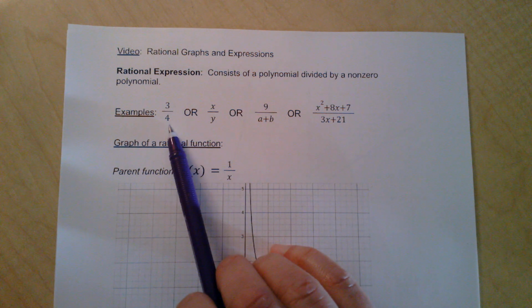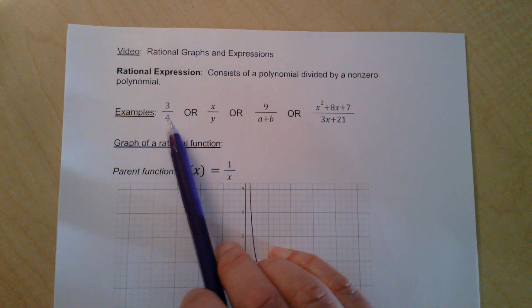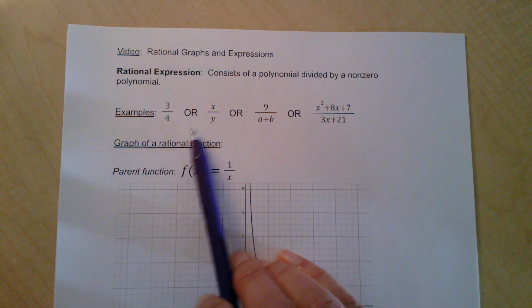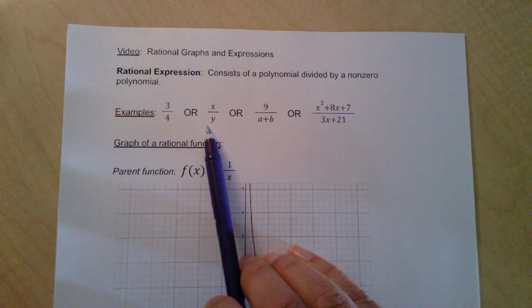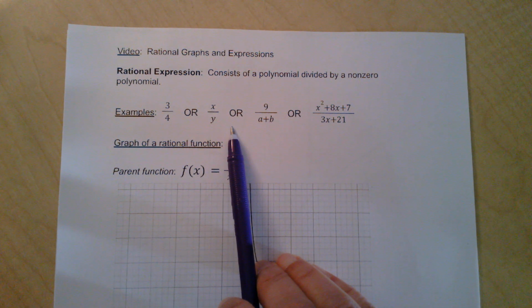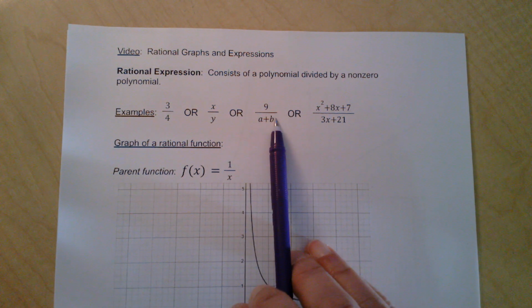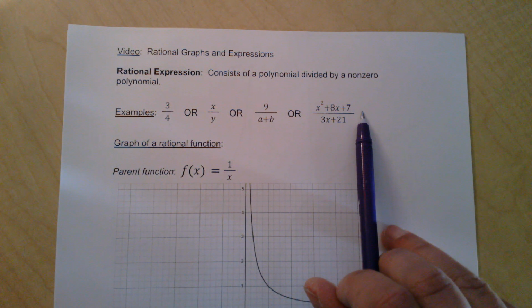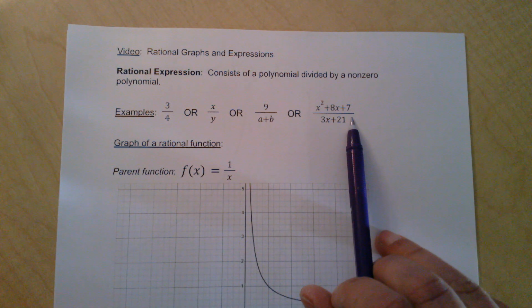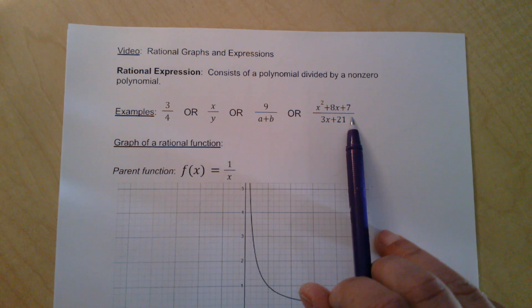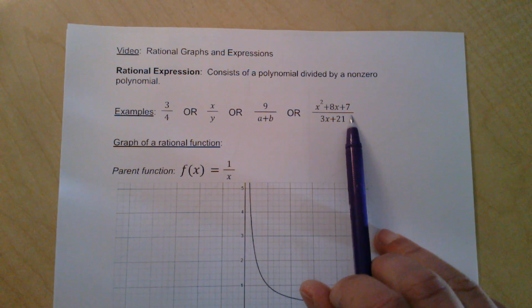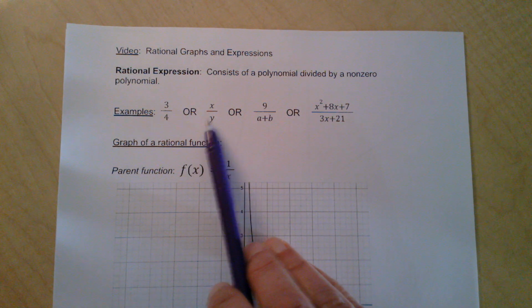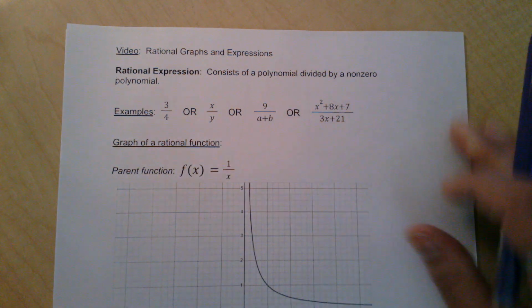What does that look like? Here are some examples. 3/4, that's a rational expression. Or x divided by y, another rational expression. Or we can start getting a little bit more complicated, 9 divided by a plus b, or x squared plus 8x plus 7 divided by 3x plus 21. So I'm thinking you're starting to understand that a rational expression definitely consists of division.